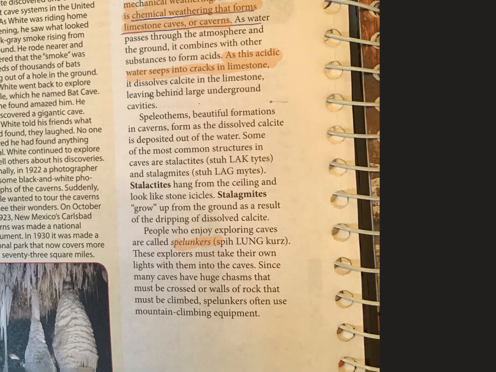All right, so there are beautiful formations in a cave, and these form as dissolved calcite is deposited out of the water. Remember that word, calcite. It's dissolved calcite, okay? Now, some of the most common structures in caves are stalactites and stalagmites. There is a difference. Stalactites hang from the ceiling, and they look like icicles.